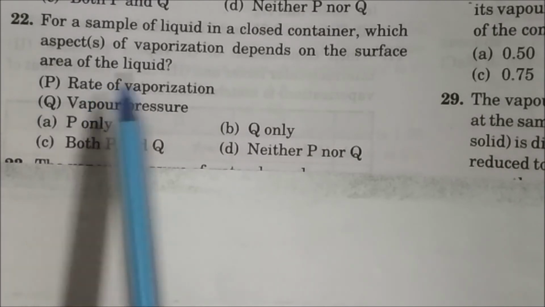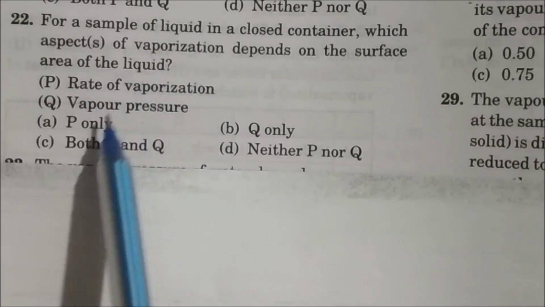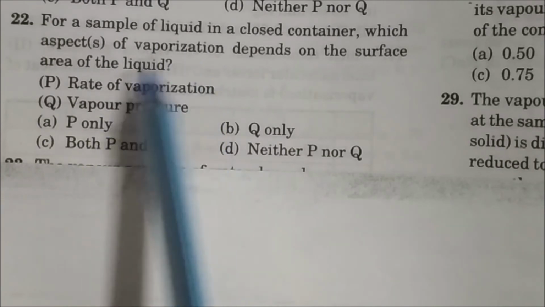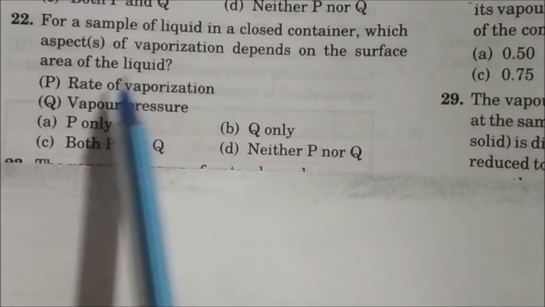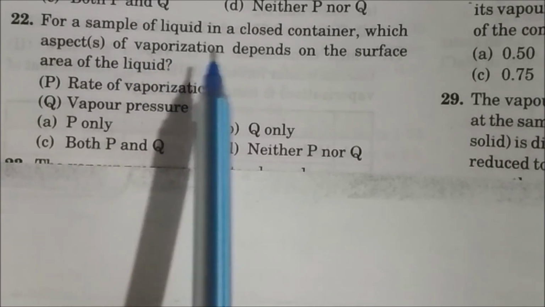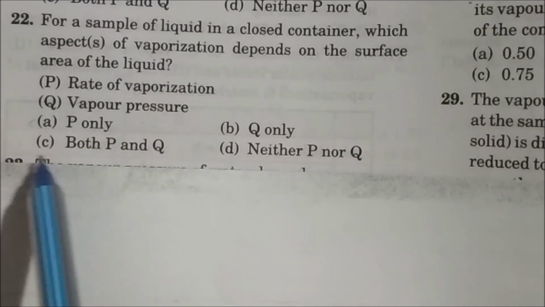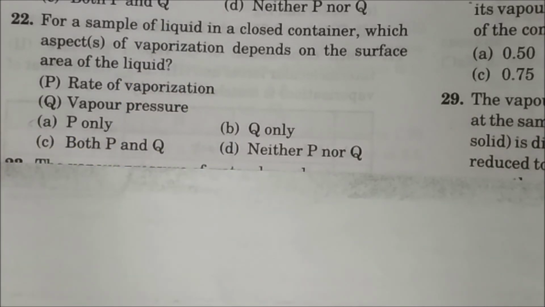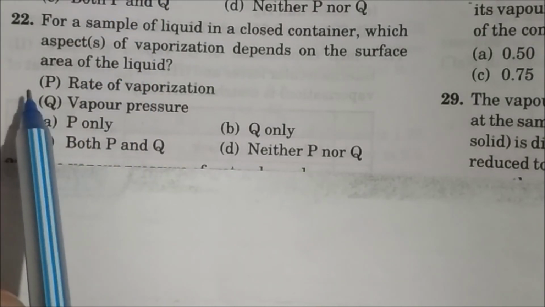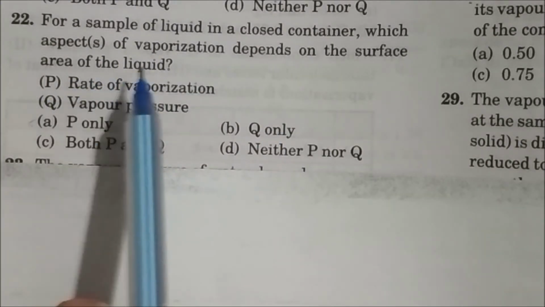Vaporization will depend upon the rate. It will not depend upon the vapor pressure, so it is independent of vapor pressure. The rate of vaporization always depends on the surface area. This aspect is only possible in the case of a closed container. So our answer is A, again correct. The other options are wrong. Again P is correct like the previous cases: the rate of vaporization is our correct answer because it will depend upon the surface area of the liquid.